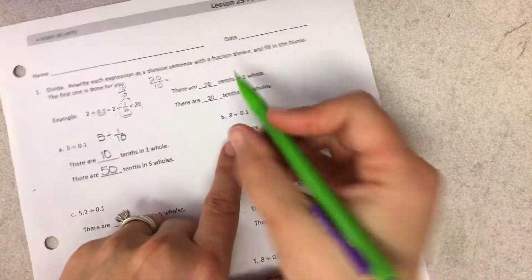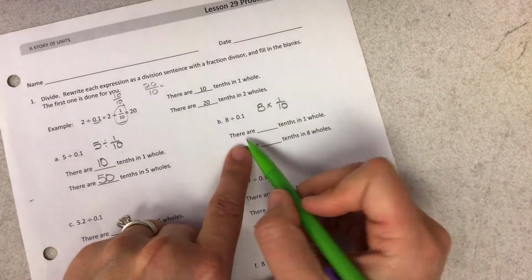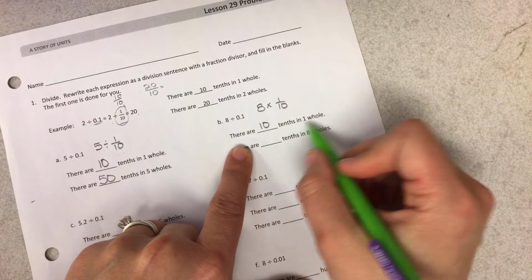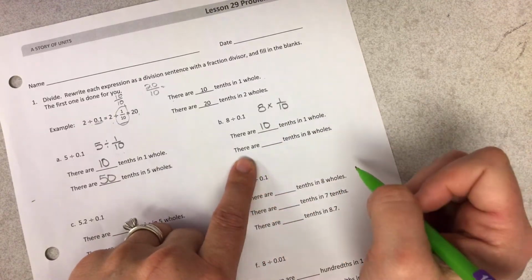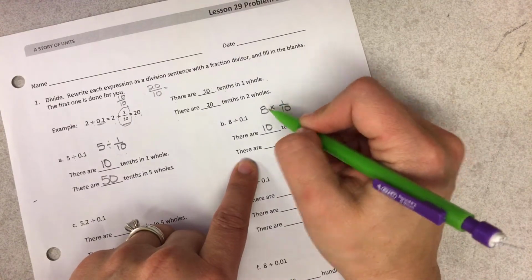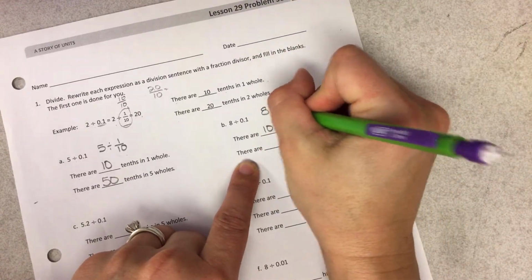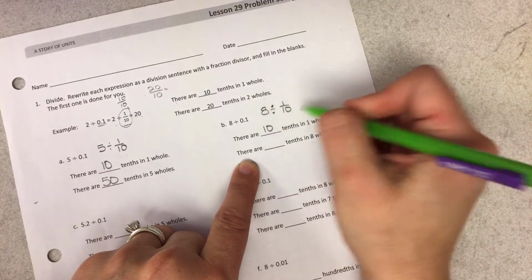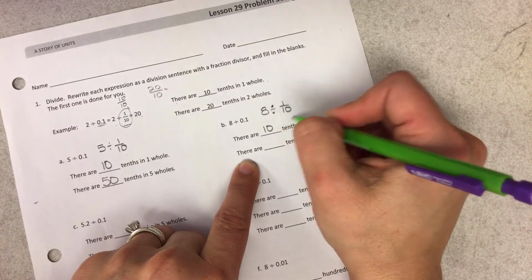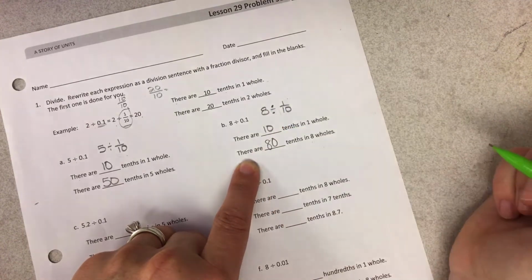This one I'm going to do again. I'm going to do 8 divided by 1/10. And again, there are 10 tenths in 1 whole. How many tenths are in 8 wholes? Well, oh sorry, that should be dividing. If I want to turn this into that, 1 whole is going to be 10 tenths, and if I want to turn it into that 8, it's going to be 80 tenths.